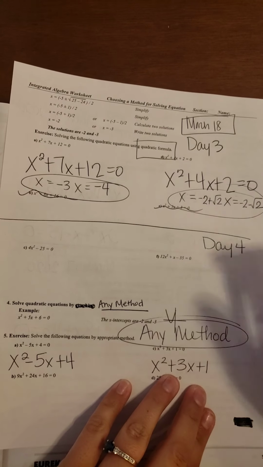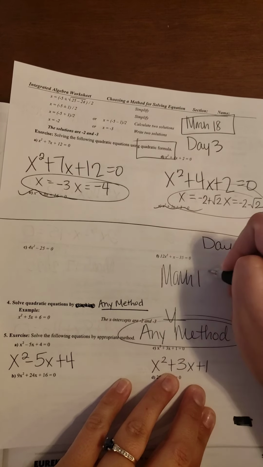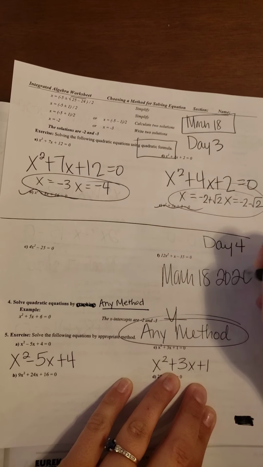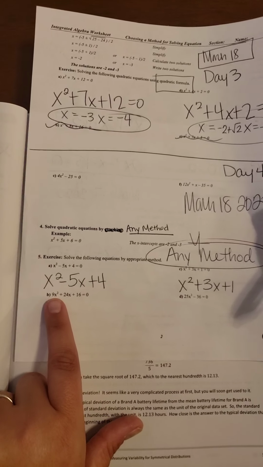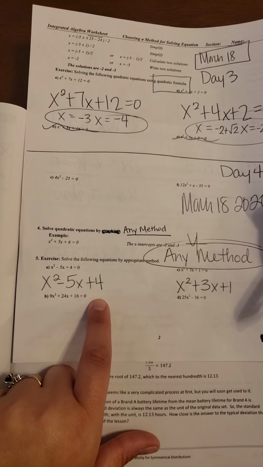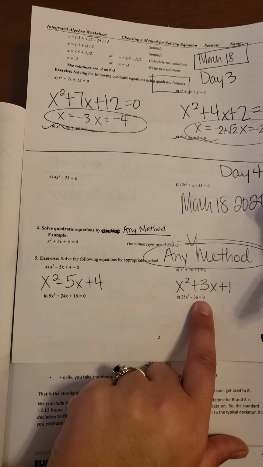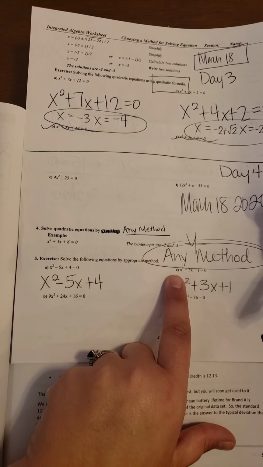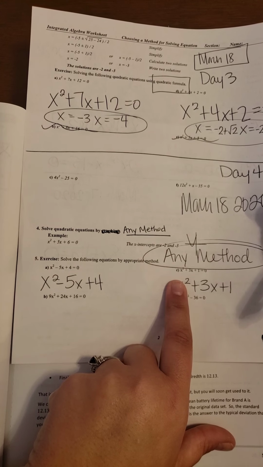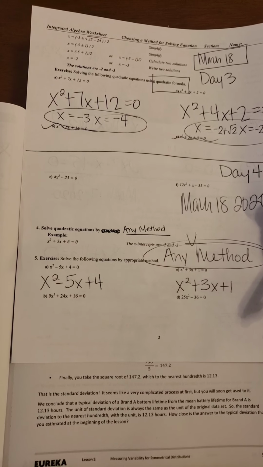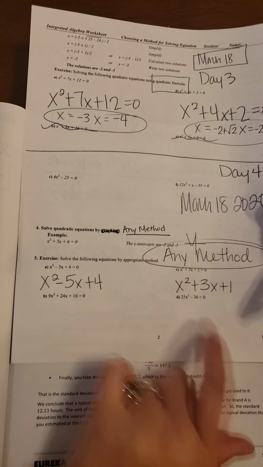So today's DMR for March 18th, 2020, you have two problems. You're going to do x squared minus 5x plus 4 and x squared plus 3x plus 1. And I'm allowing you to choose any method for these two. Now remember, the DMR quiz is on Friday, so tomorrow you'll have a quiz to take on quadratics that I'll grade.